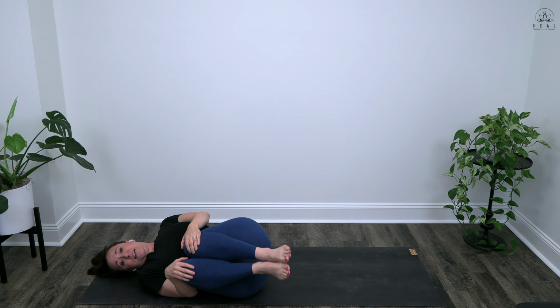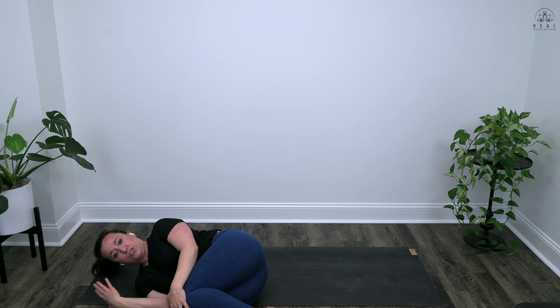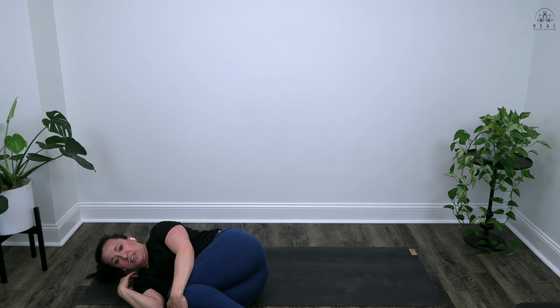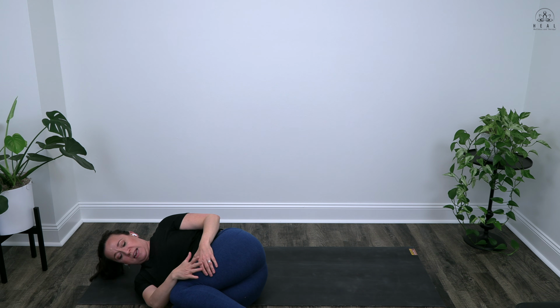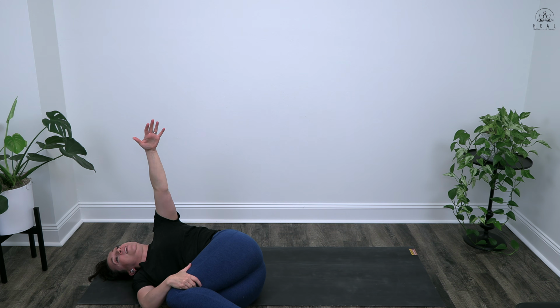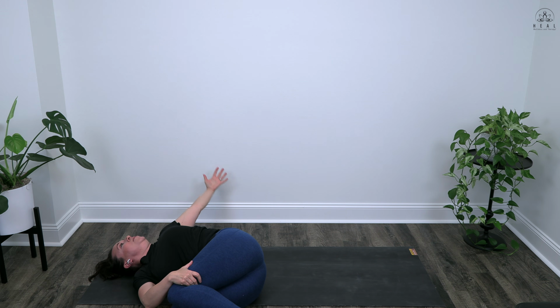And as you exhale, roll yourself over to your right or your left side. Keeping those knees nice and snug towards the chest. Right hand rests onto the left thigh. Head gently rests onto the floor. Take your left arm up into the air. And then as you exhale, bring your arm all the way back.